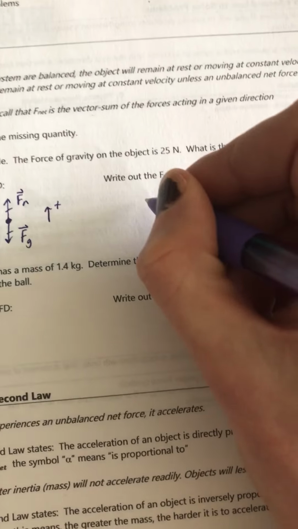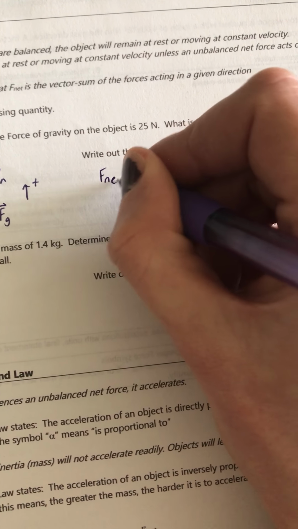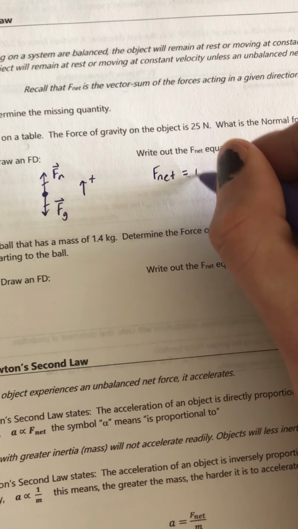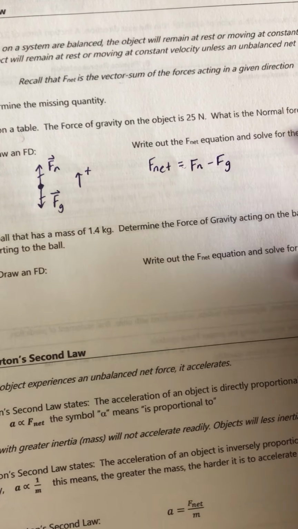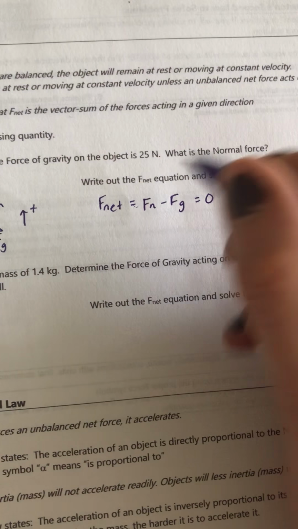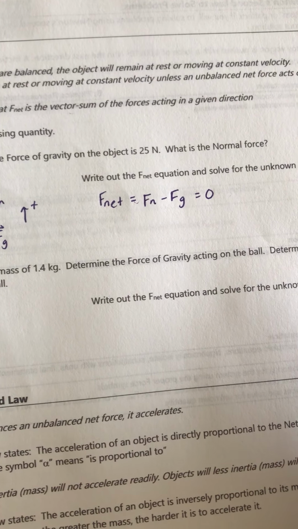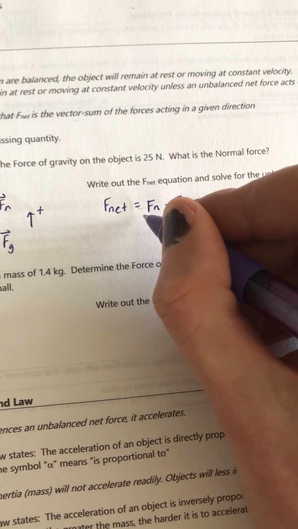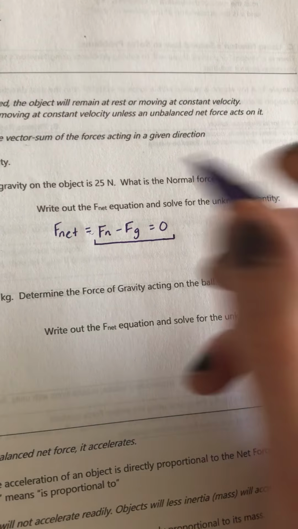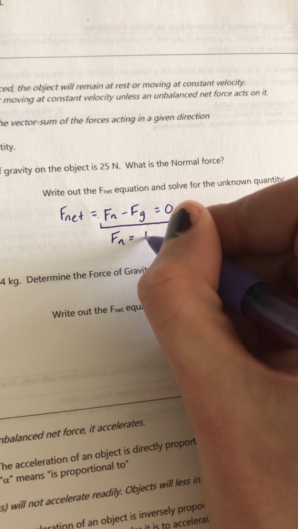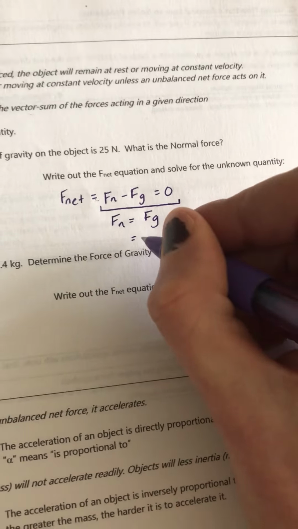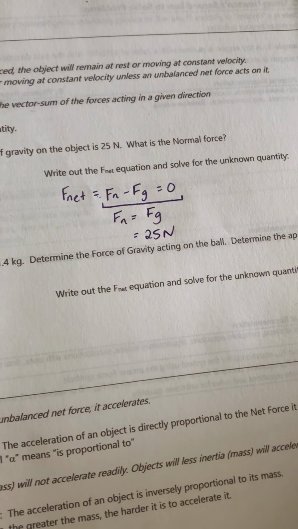So F net equals Fn and Fg, and Fn will be positive because it's up, Fg is negative, and that is all equal to 0. To find Fn, the normal force, I'm going to rearrange for Fn. So we have Fn equals Fg, which is equal to 25 newtons.